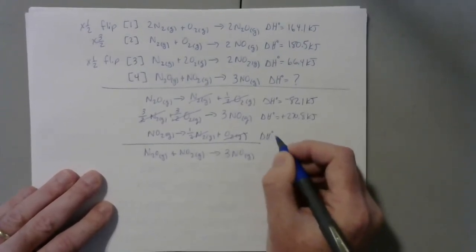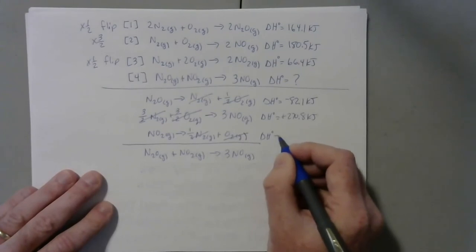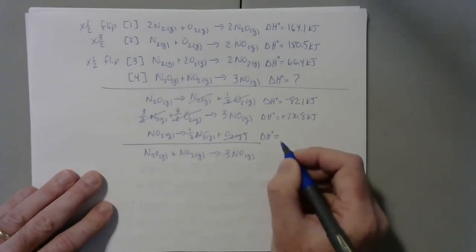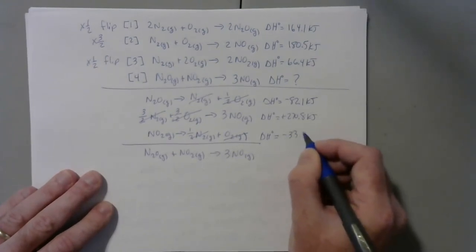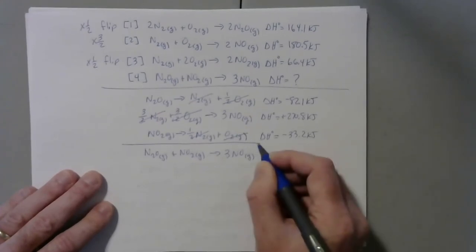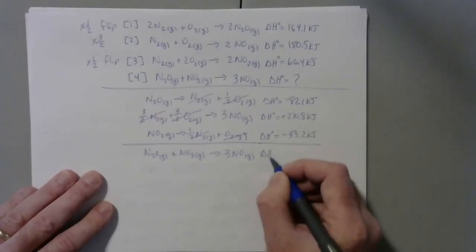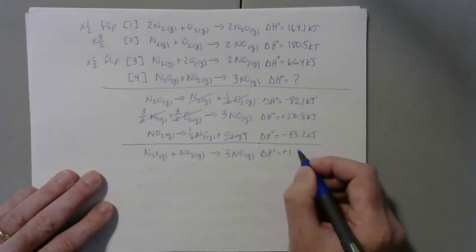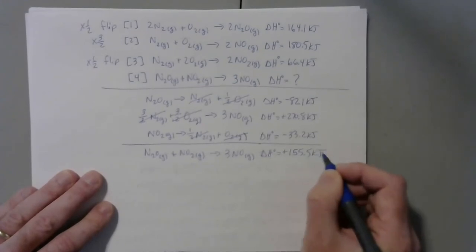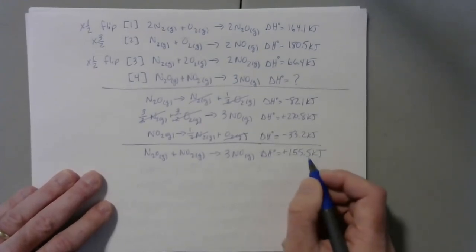Delta H for the last one, again flipping and dividing by 2, negative 33.2 kilojoules. Adding all that together, we're going to figure out the enthalpy for that final reaction is a positive 155.5 kilojoules. So that's an endothermic reaction.